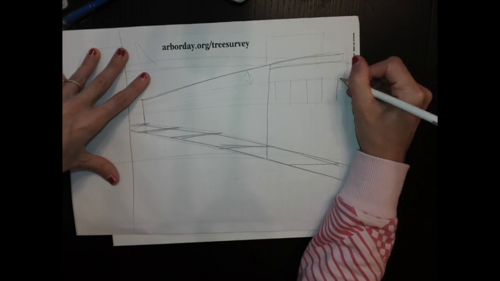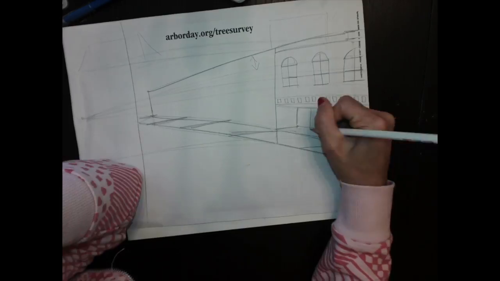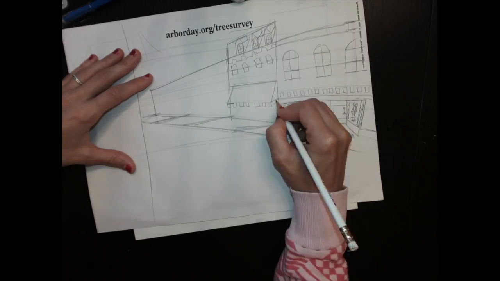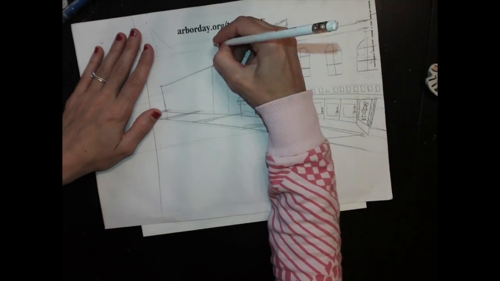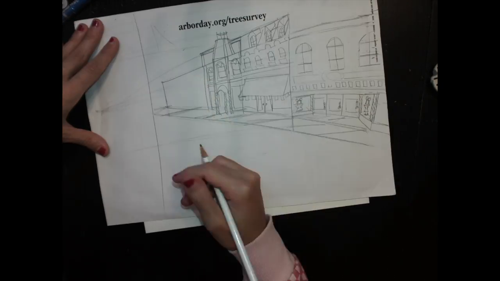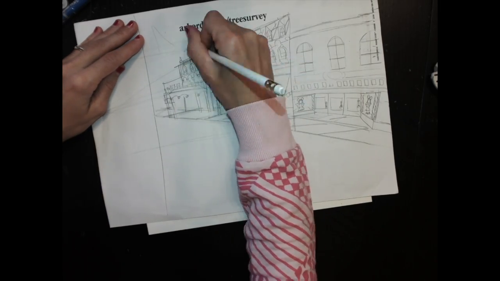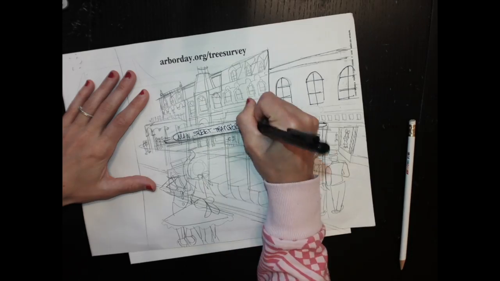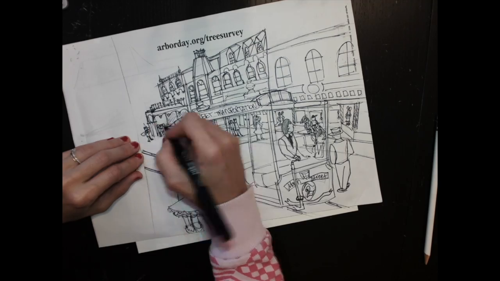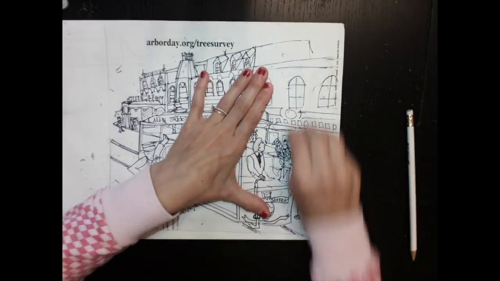So now I'm going to add more details to the front of the building, still using that vanishing point, that little dot that I put on the side of the paper, to help me line up things that are going across the front of the building, like the bottom of the windows or an awning. Those things that go across the building lead toward the vanishing point, and then all the other lines are totally up and down. I also added in a trolley, and the trolley is also leading to the vanishing point. So any lines that go across, like the top and the bottom, those go to the vanishing point.